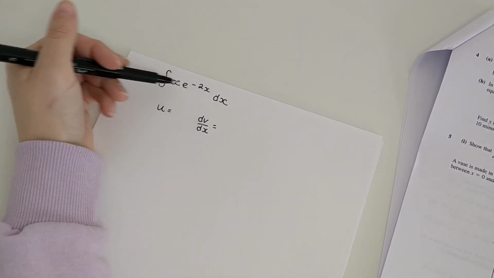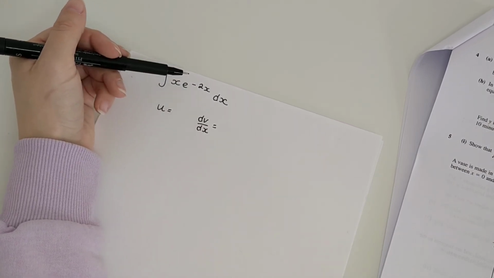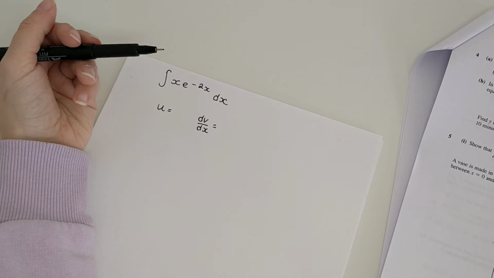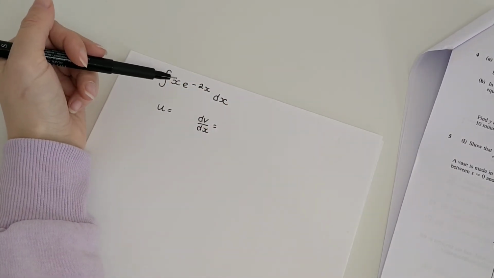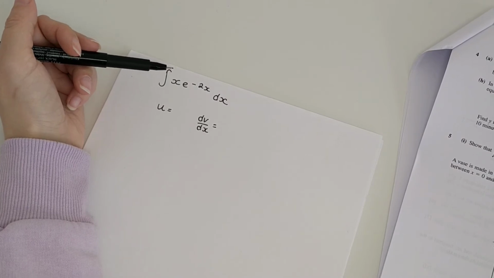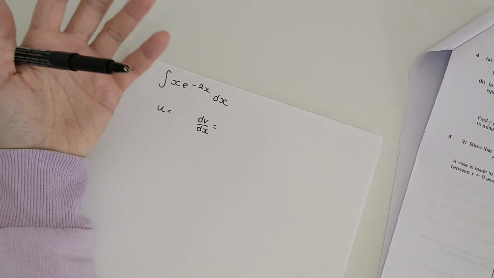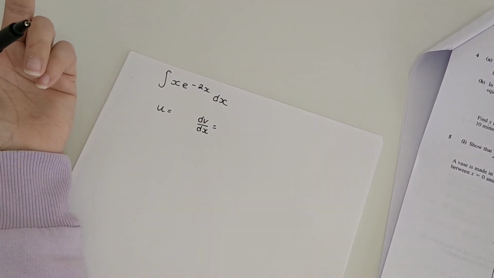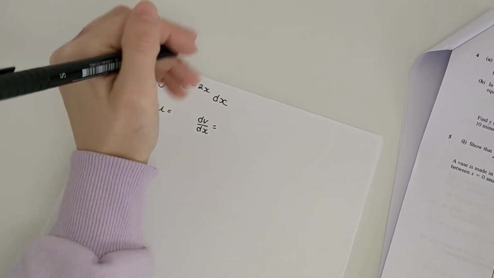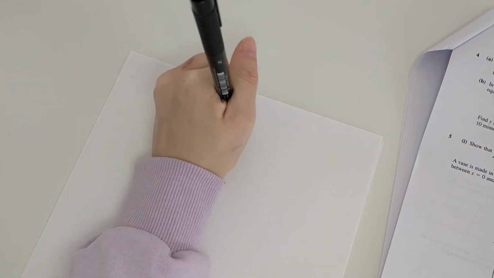Which one of these would I rather differentiate? Well, e makes no difference whether I differentiate it or integrate it. I'm going to get basically the same answer. The x, however, if I differentiate it, becomes just 1, which is very nice because 1 is a very basic number that cancels a lot of things out. If I integrated it, I would get x squared over 2, which isn't as nice. So I'm definitely going to differentiate the x and integrate the e.